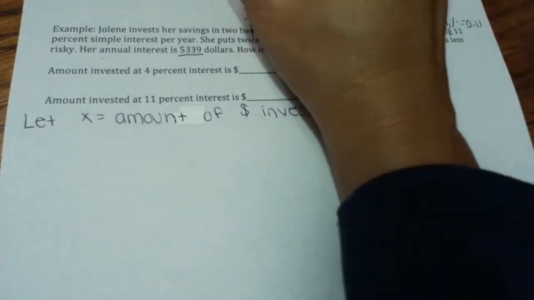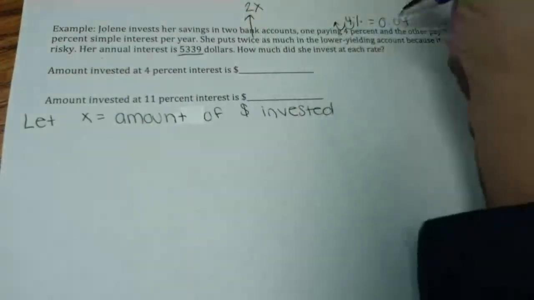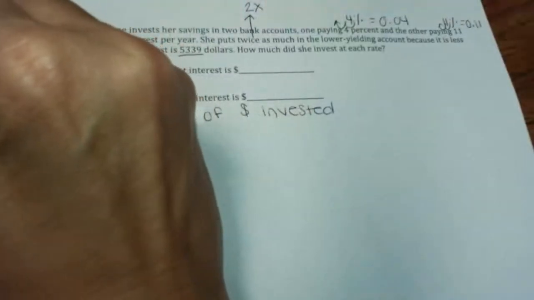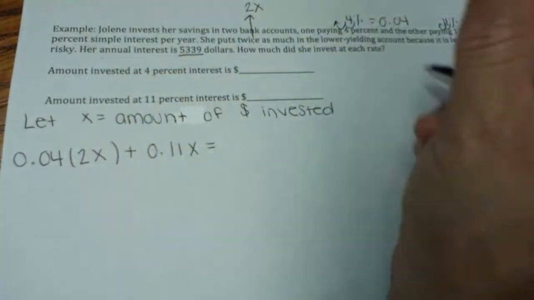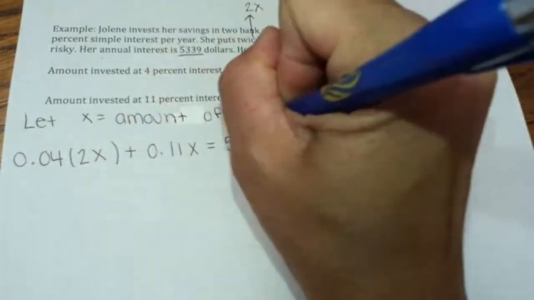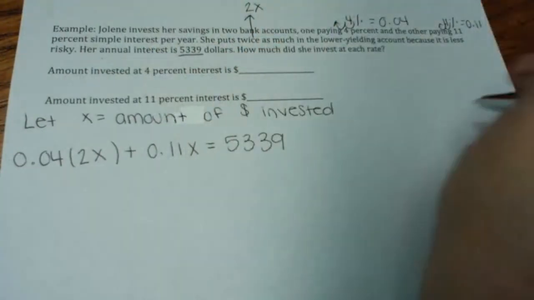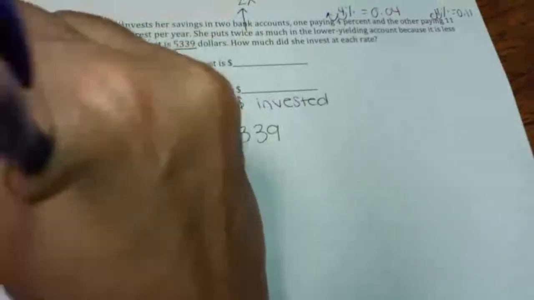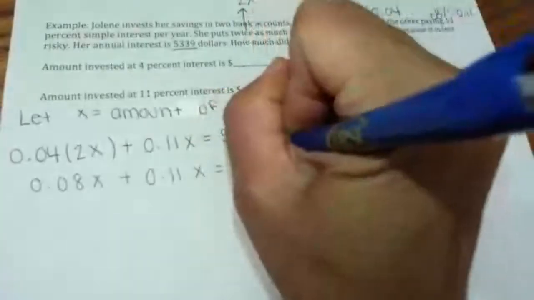She puts twice as much, so twice means 2 times as much, in the lower yielding account, so in the 4%, because it's less risky. So for the 4% account, 2 times however much she invested. So 2 times X plus whatever she invested in the 11% account. So 0.11 times X will give us the total interest, which is $5,339. So there's an equation. Now I only have one equation because together will give us the interest of $5,339. So 0.04 times 2x will give us 0.08x plus 0.11x equals 5339.